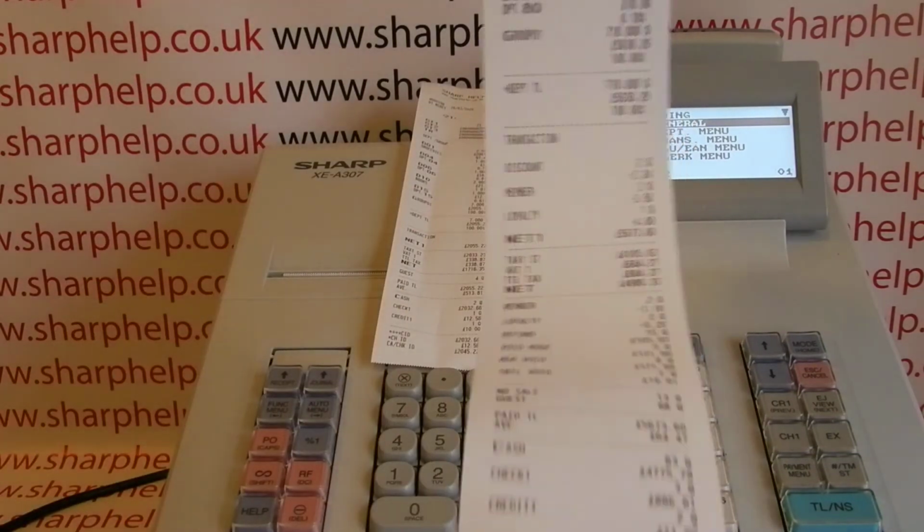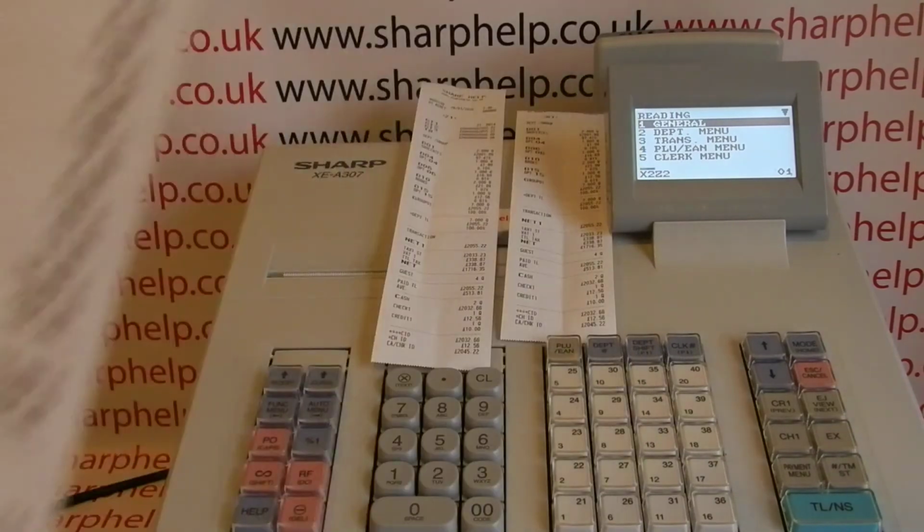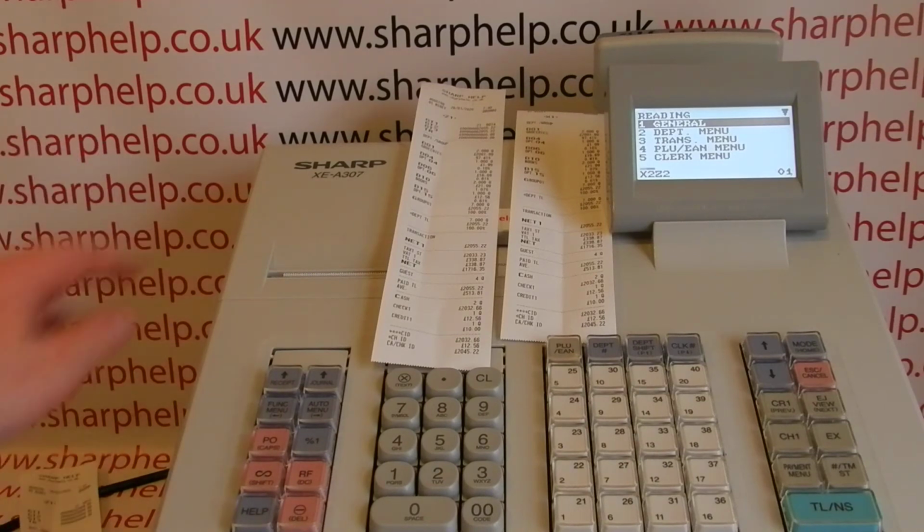So the figure at the bottom is £5,662.60p. So what this proves is that every time you run a Z1, it resets the Z1 file back to 0, but then it pushes all the data into the Z2 files.